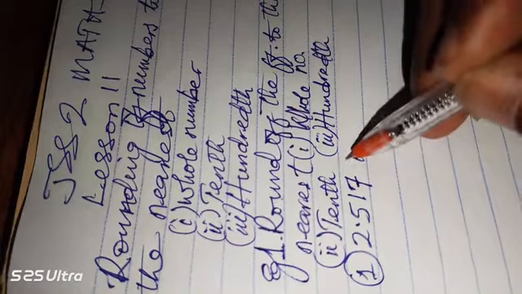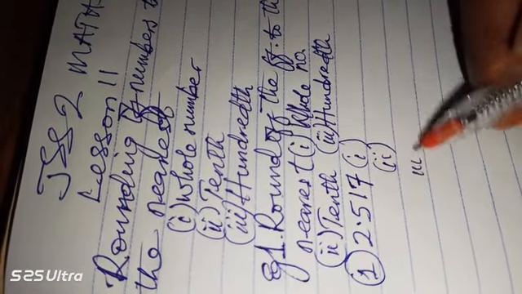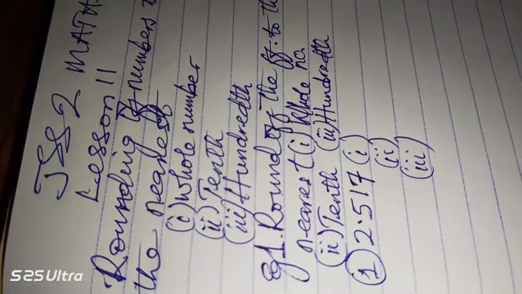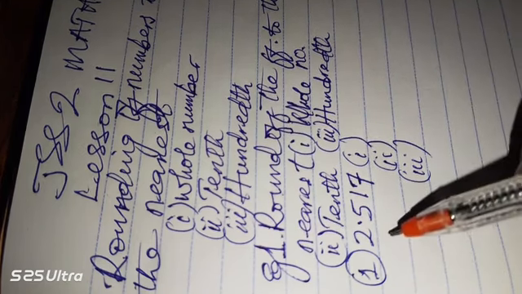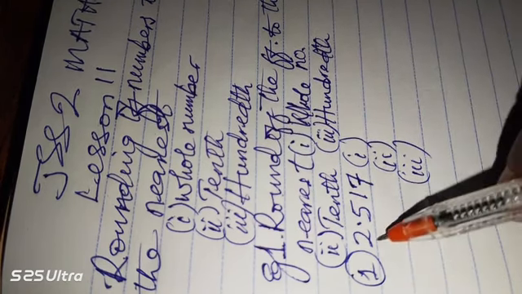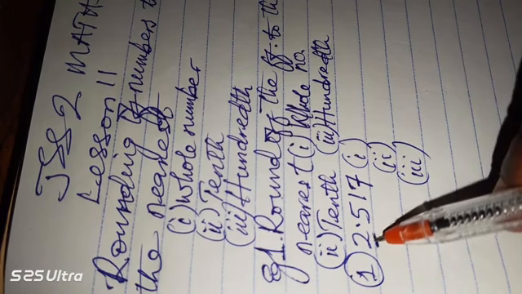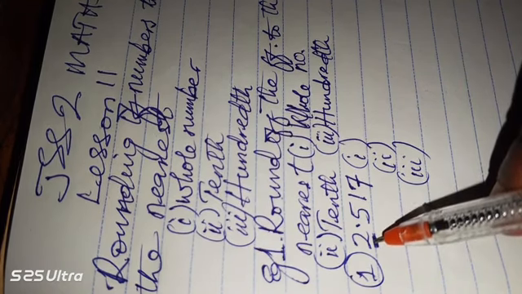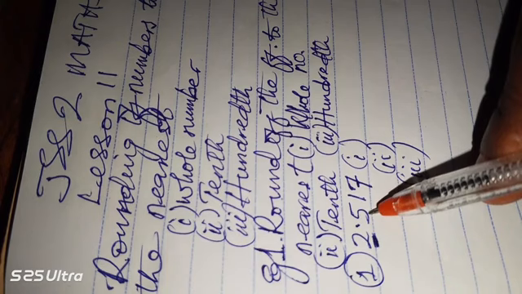Please see what I'm going to be doing here. I want to round this number first of all to the nearest whole number. When we're talking about whole number, we're talking about the number before the decimal. This is the whole number here. So since this is the whole number, this is your target. You look at the next number after it.